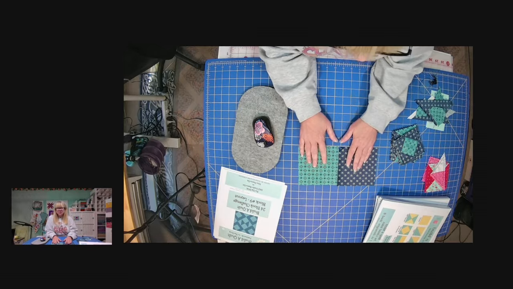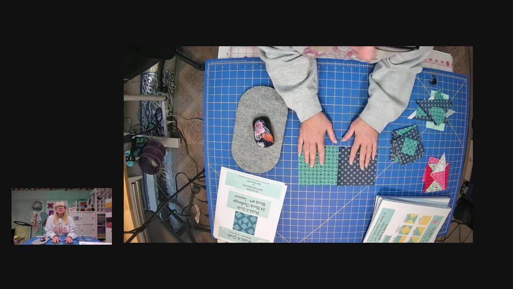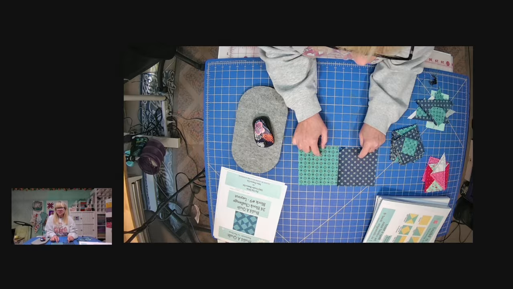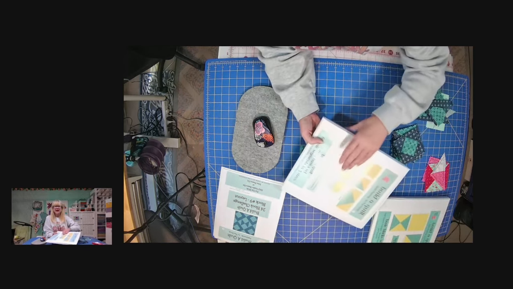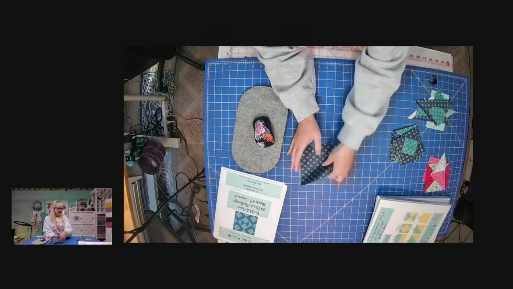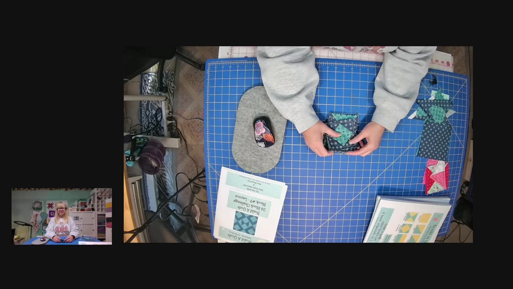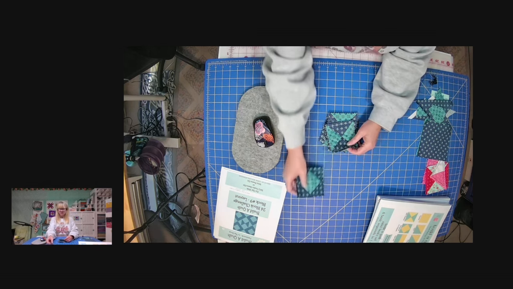So those are the 2 pieces. Your download will tell you how many to cut of each, and your instructions from your set will tell you how to prep them. And then these are my segment pieces from my square.